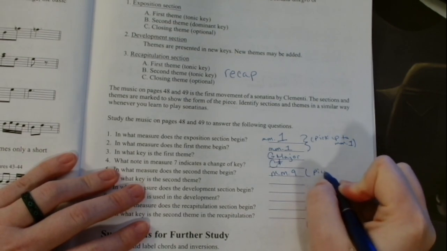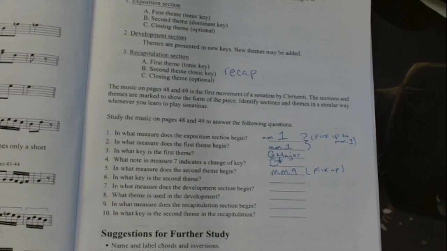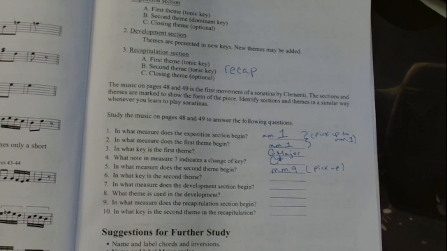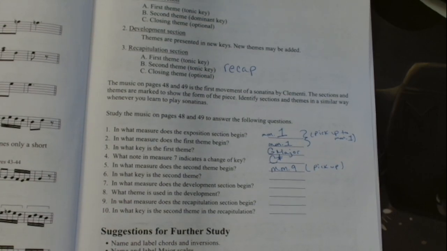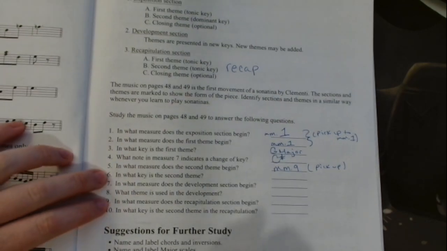Or I could just write pickup in parentheses, it's up to you. I don't have the answer key book to this series, so I'm not sure what the answer key says. It could say either one, but it's really the pickup into measure 9.